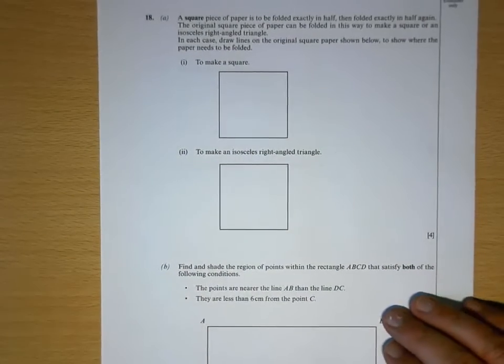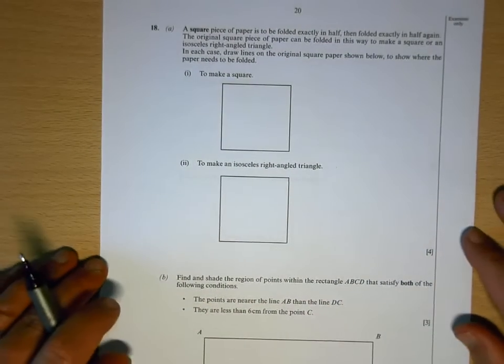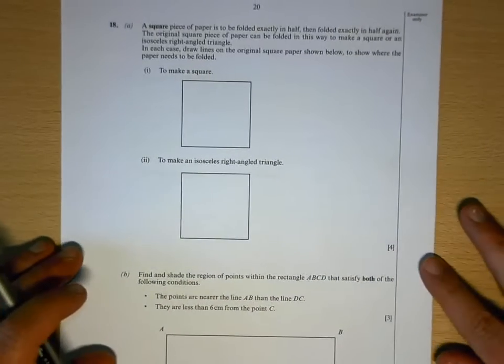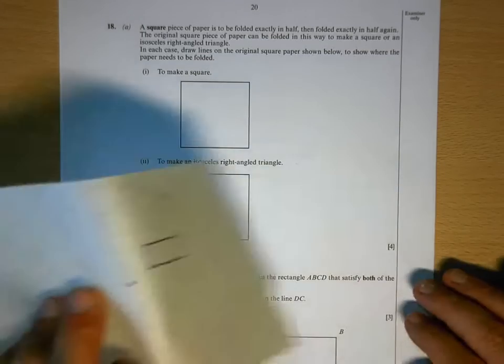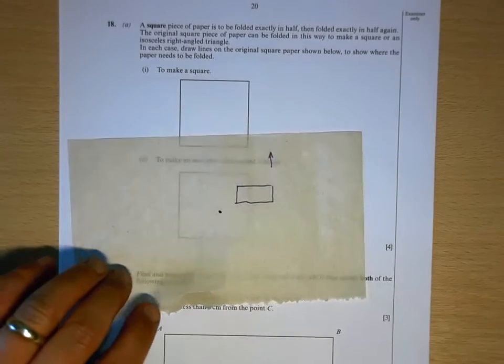Question 18. Okay, this one looks a bit tricky. A square piece of paper is to be folded exactly in half and then folded in exactly in half again. The original square piece of paper can be folded in this way to make a square or an isosceles right-angled triangle. In each case, draw the lines on the original square paper shown below. So you've asked your examiner for tracing paper. Nothing wrong with using it for something else.